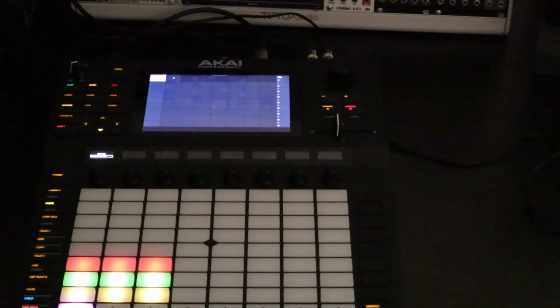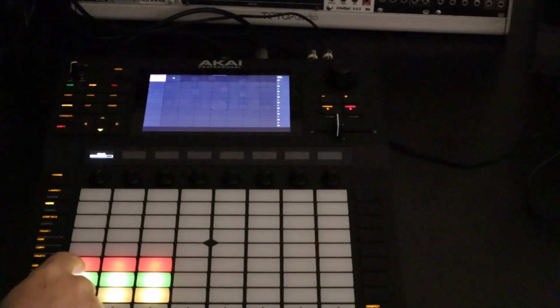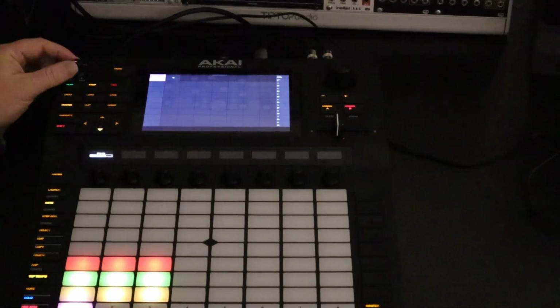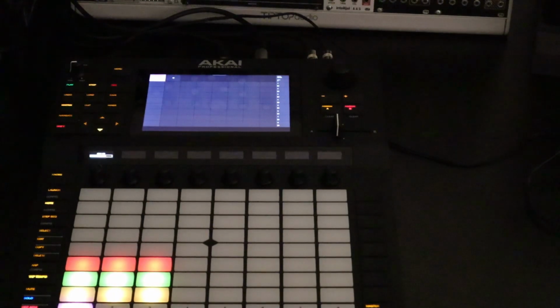And when you vocode that modulator signal onto the carrier signal, you end up with a result that sounds like this. So kind of cool, huh?